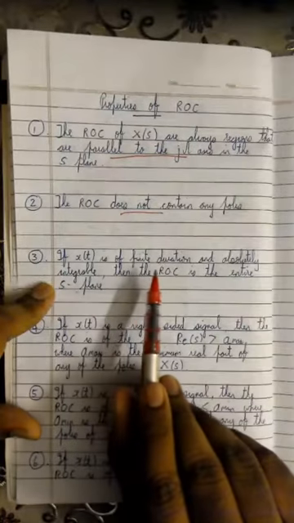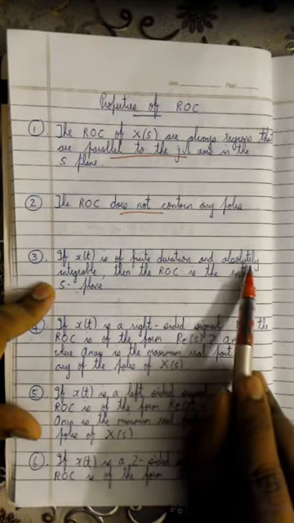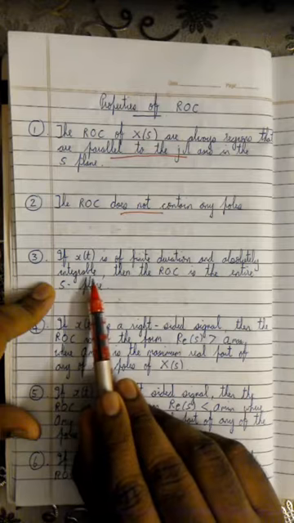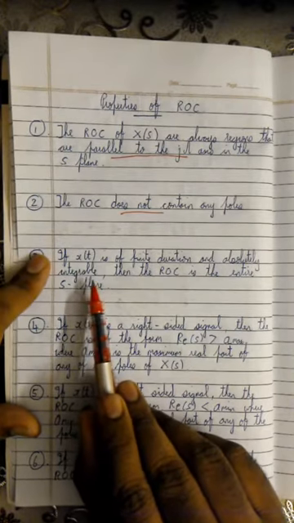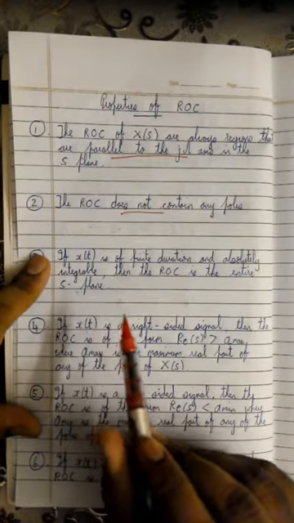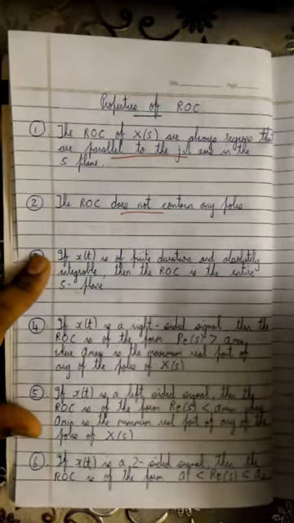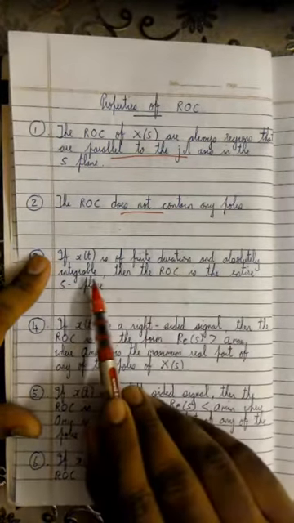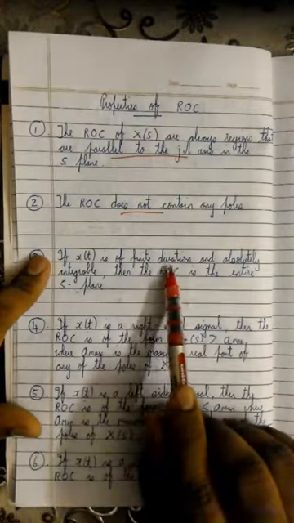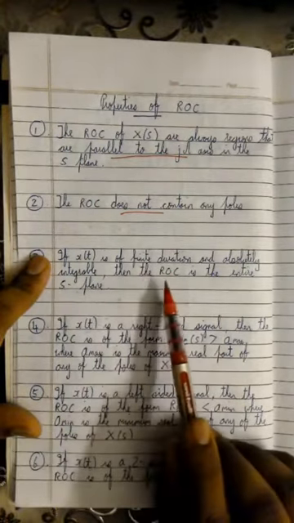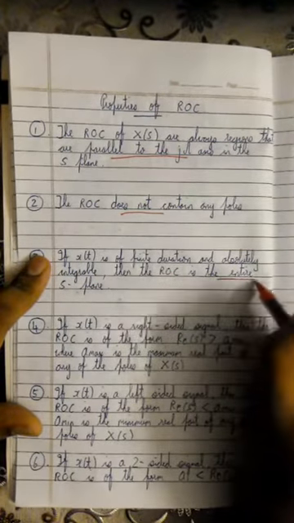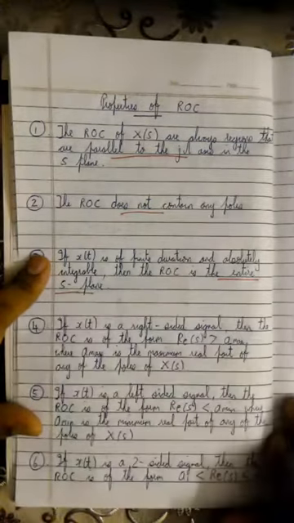If x(t) is of finite duration and absolutely integrable, that means when you integrate x(t) with respect to dt, it will always be a finite value. Then the ROC is the entire s-plane.